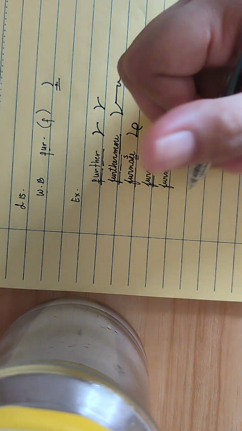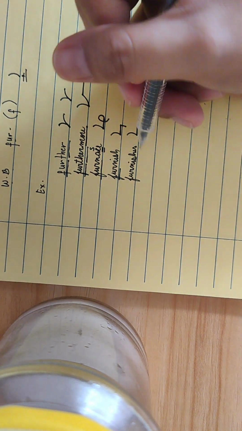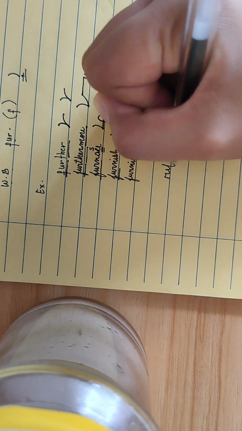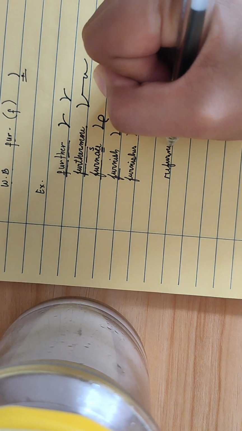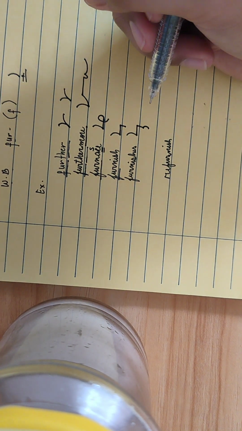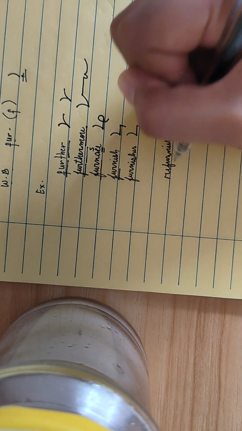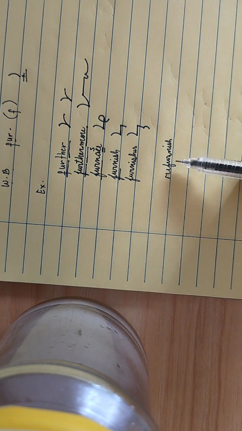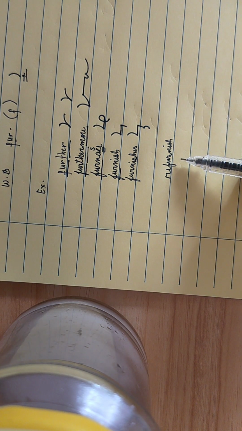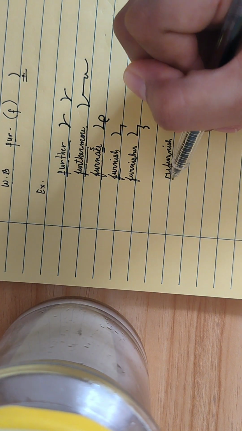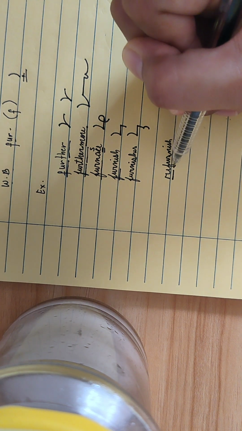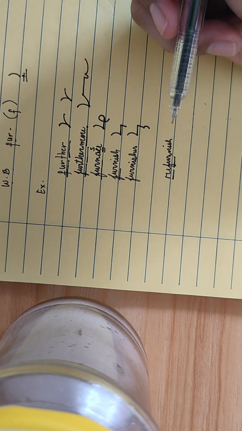Okay, next is the word refurnish. For the word refurnish, remember we have our word beginning re. So in this word, we have two principles. We have your word beginning re and the word beginning fur.